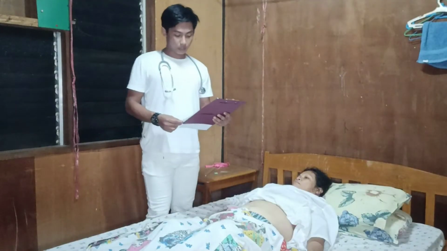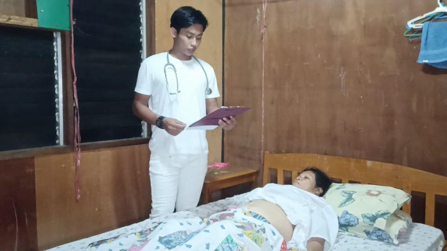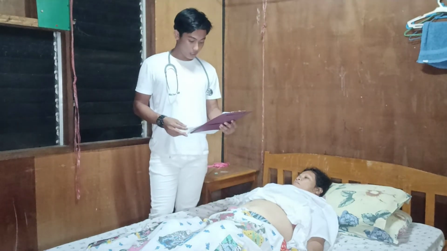Now for the peritoneal friction rub, use the diaphragm of the stethoscope to listen for friction rub over the liver and spleen.